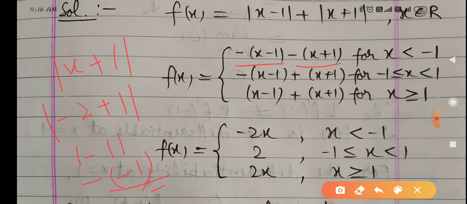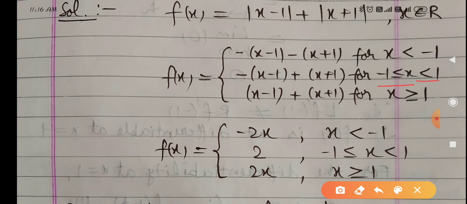In the same way, when x is greater than or equal to minus 1 but less than 1, the first term will be negative, because inside the bracket a negative number will come.